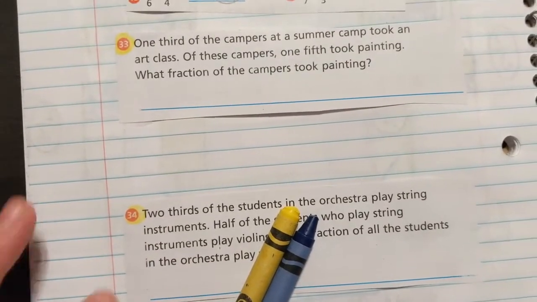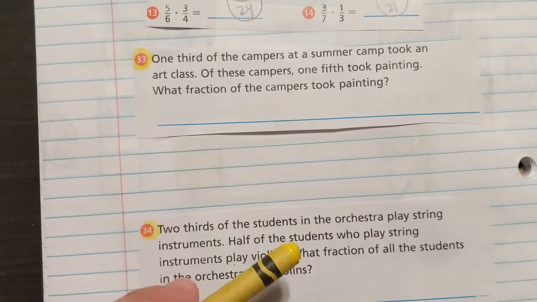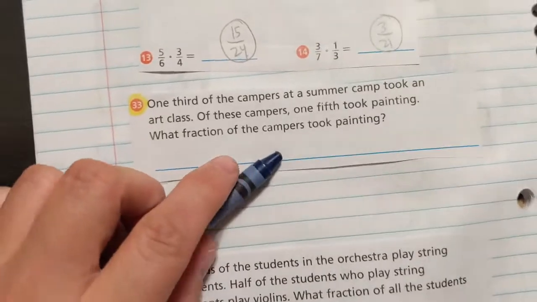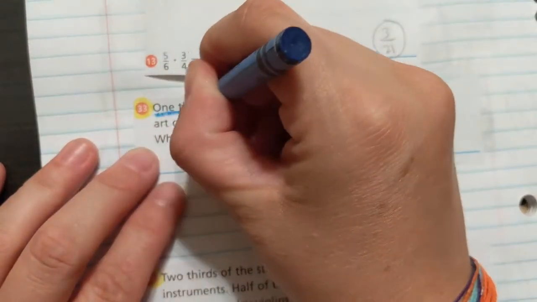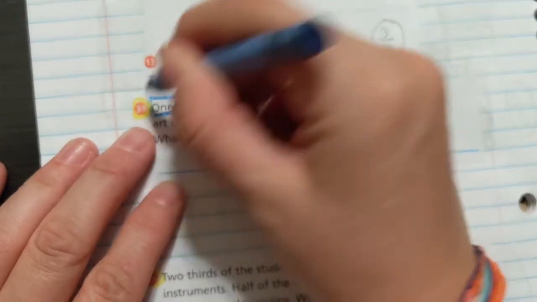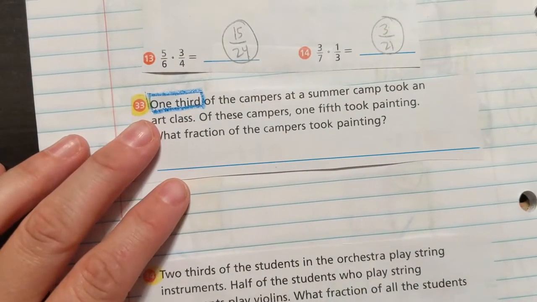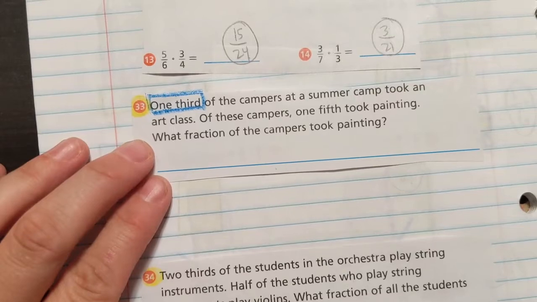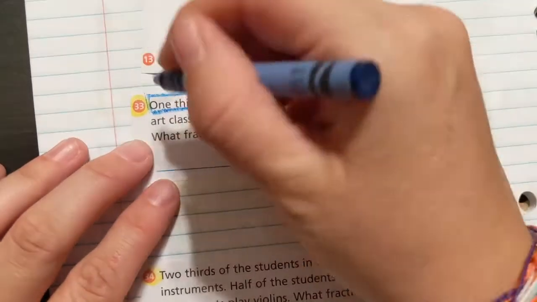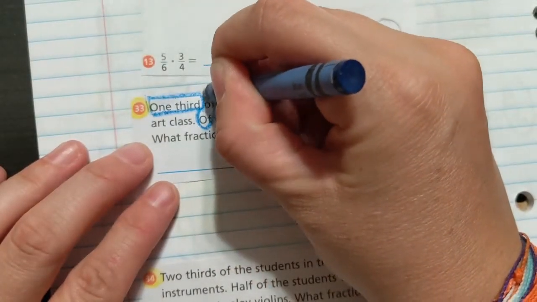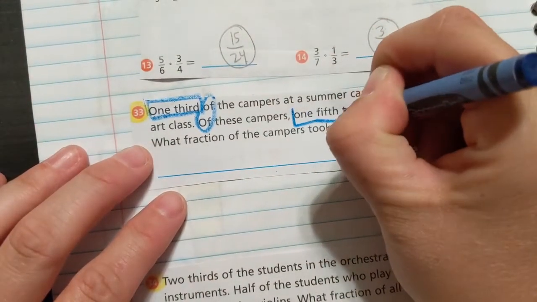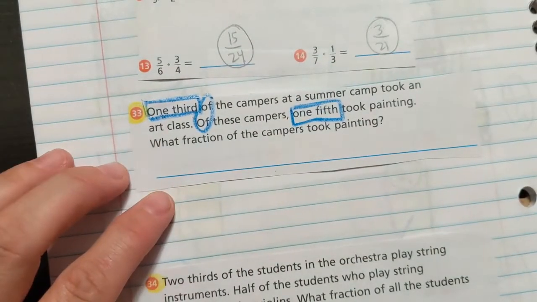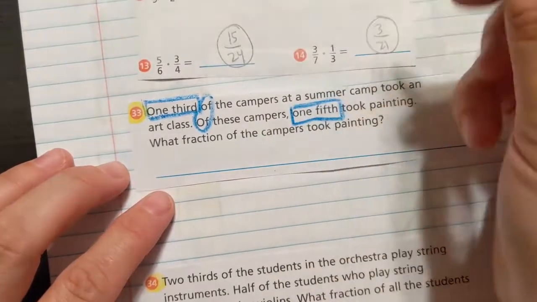It's pretty awesome. Number 13. Let's use blue as our highlight color, okay? 1/3 of the campers, so whether they give it to you in number form or word form, you need to know. That's important. 1/3 of the campers at a summer camp took an art class. Of these campers, ooh, we have two ofs right there. Of these campers, 1/5, there's another fraction, took painting. What fraction of the campers took painting?